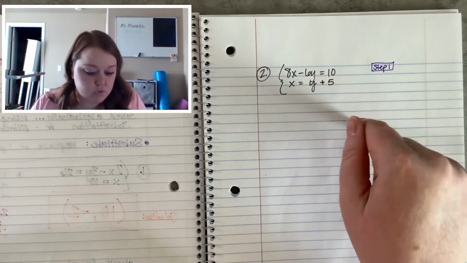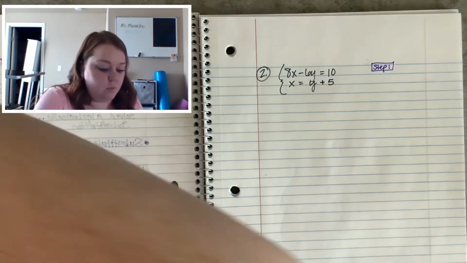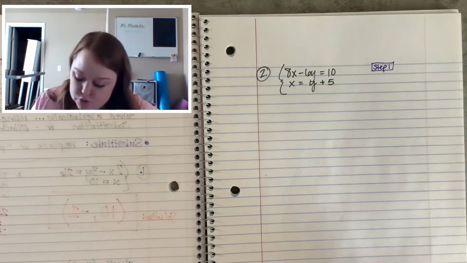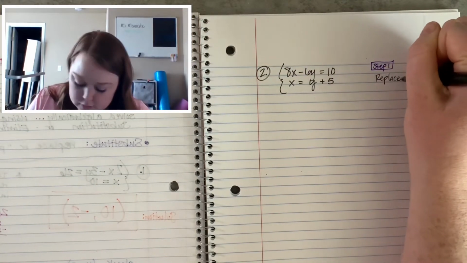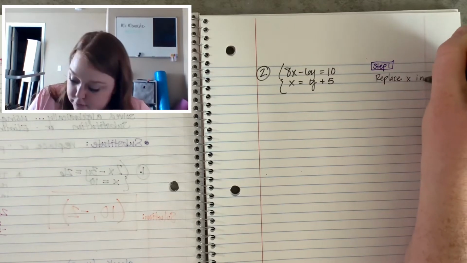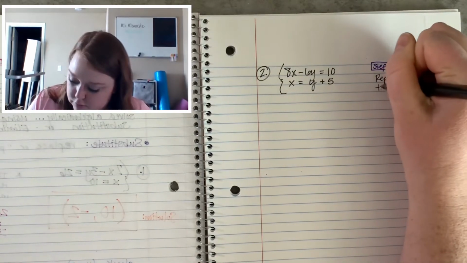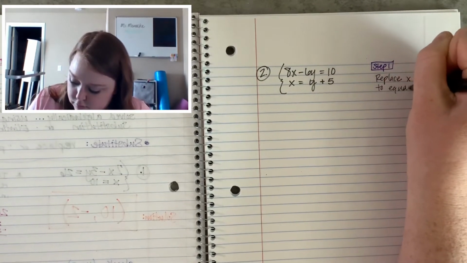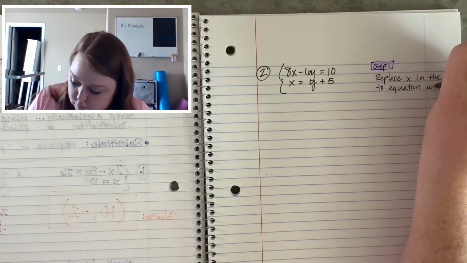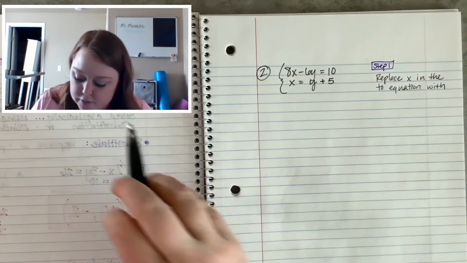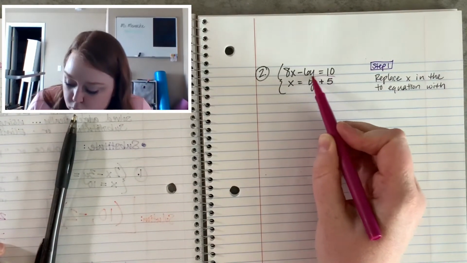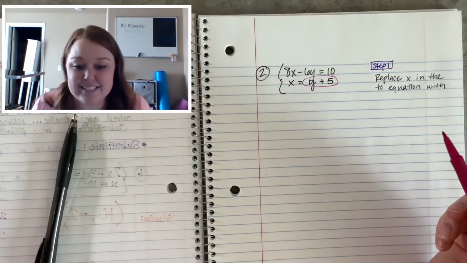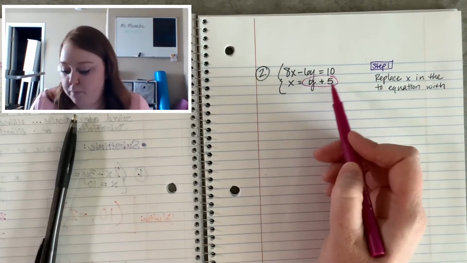Okay, so let's write that. And then we'll do it, okay? So here's step 1. Replace x in the top equation with, and then look at what your x is equal to. Your x is equal, it's the same as y plus 5.